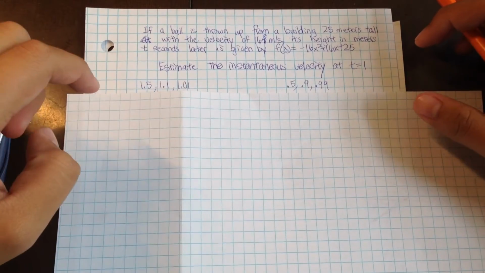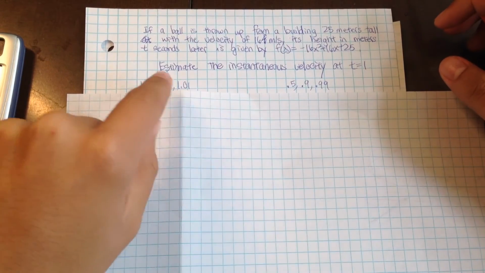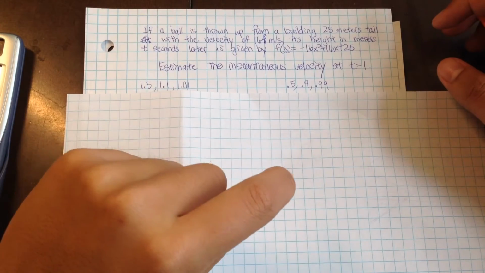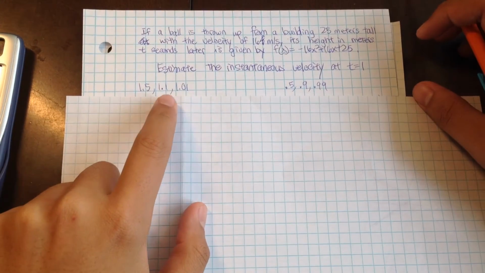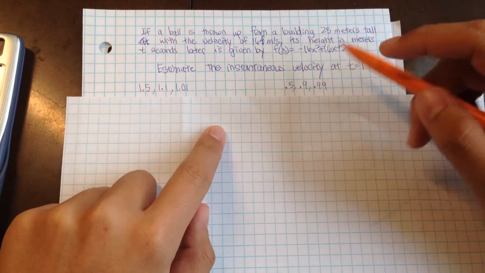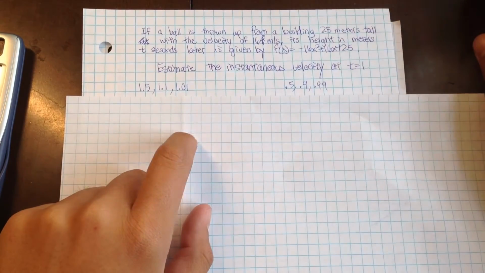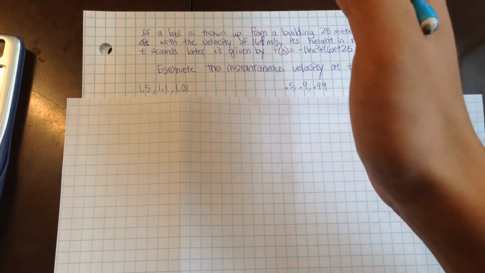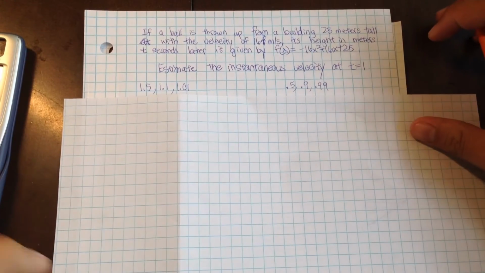And then we use several different points that are close to t equals 1, such as 1.5, 1.1, 1.01, and 0.5, 0.9, 0.99, which come from the right side and the left side.